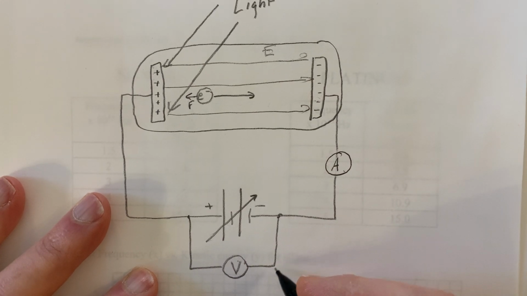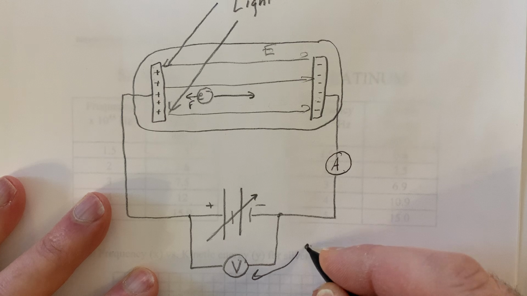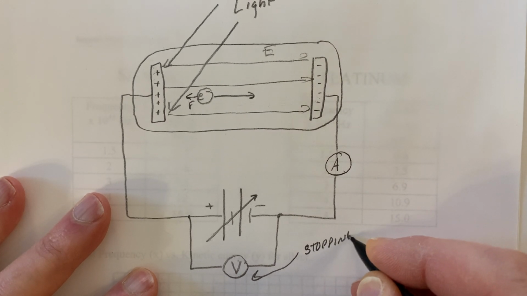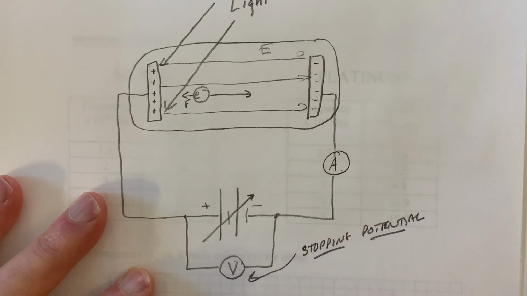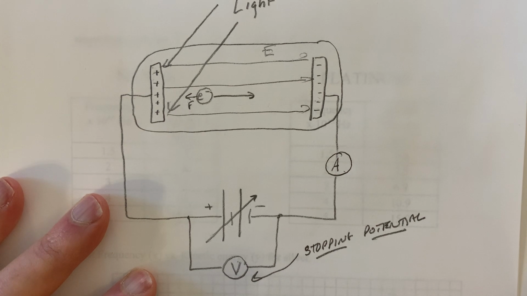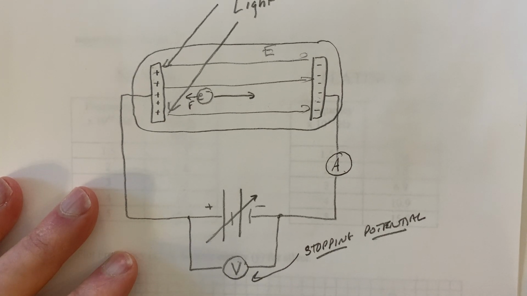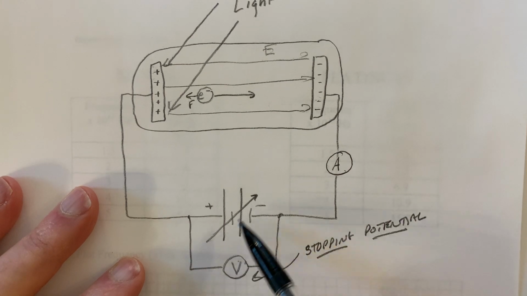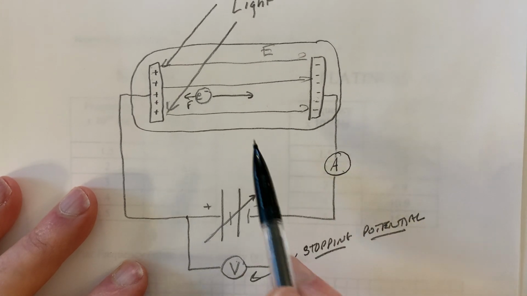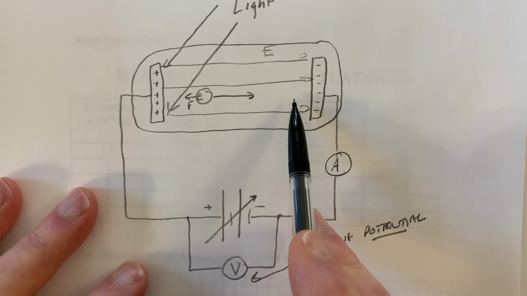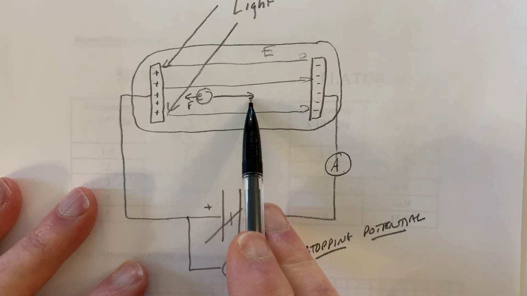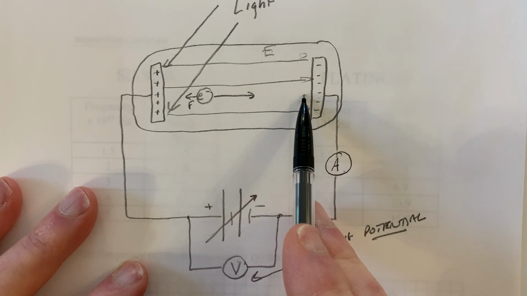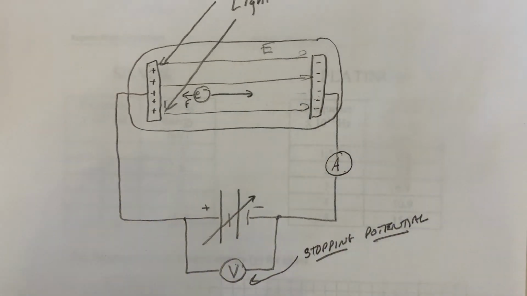Now, this becomes what we call a stopping potential. Okay? That acts like a stopping potential. And I can tell by varying this voltage what the energy of the electrons is, because when I get that voltage equal to the maximum kinetic energy of these electrons, it's going to bring them to that plate and just bring them to a stop. Now, let me show you. This is going to take me a second to set this up.